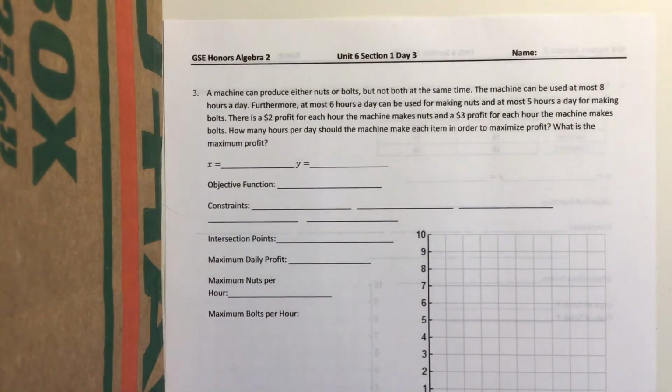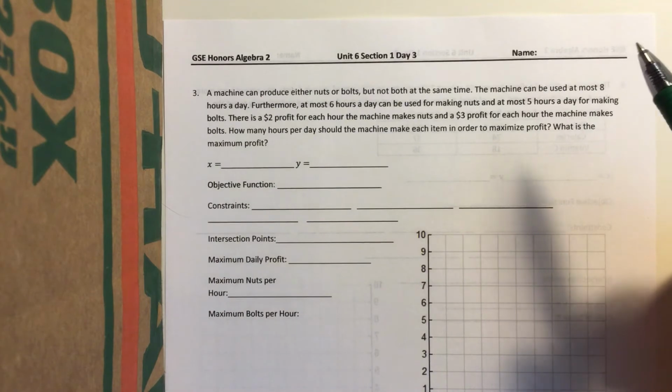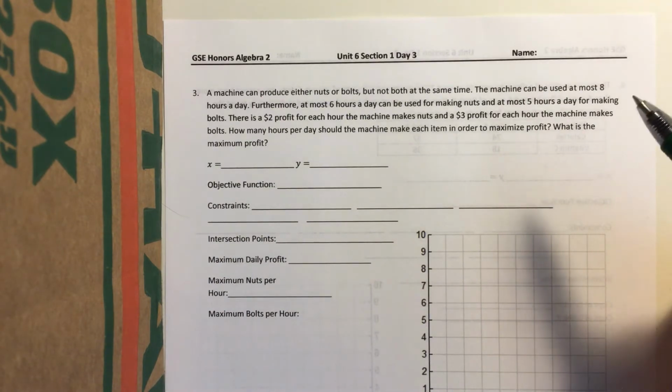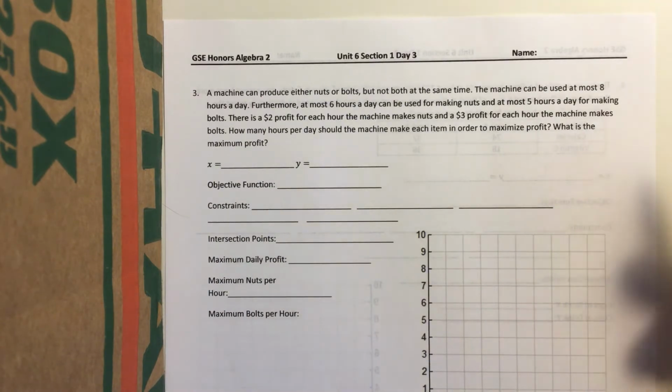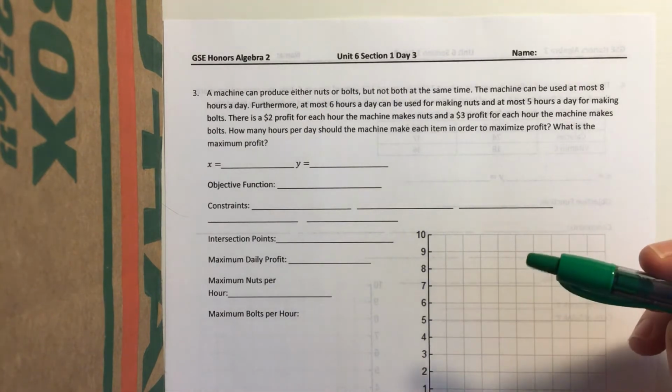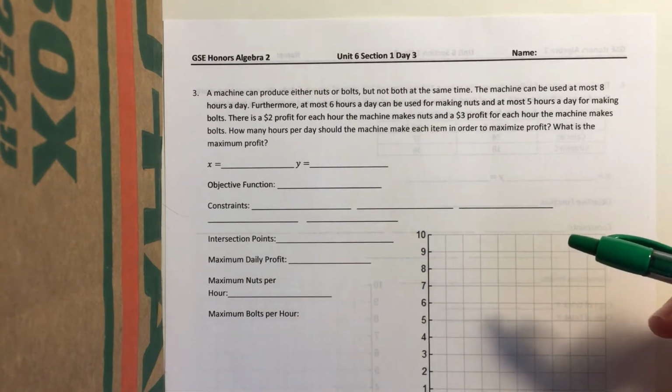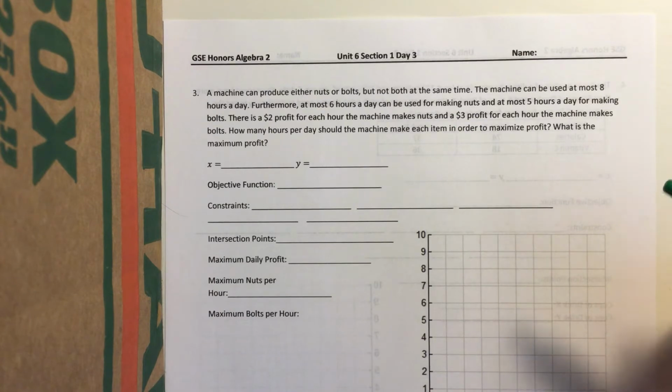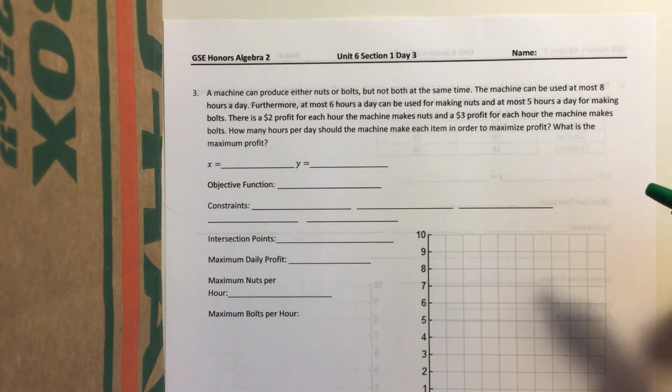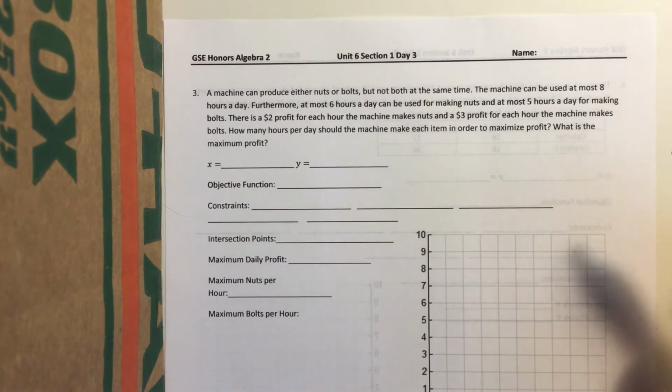All right. So a machine can produce either nuts or bolts, but not both at the same time. The machine can be used at most 8 hours a day. Furthermore, at most 6 hours a day can be used for making nuts, and at most 5 hours a day can be used for making bolts. There is a $2 profit for each hour the machine makes nuts, and a $3 profit for each hour that the machine makes bolts. How many hours per day should the machine make each item in order to maximize profit?